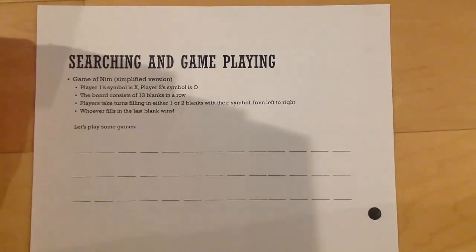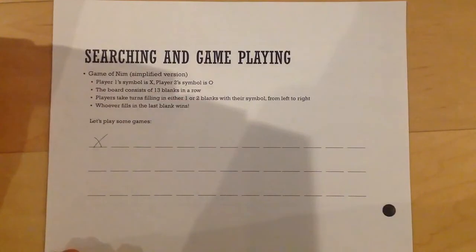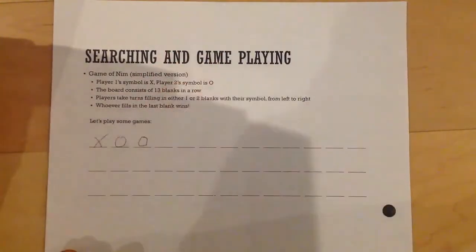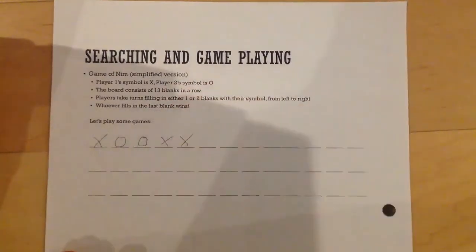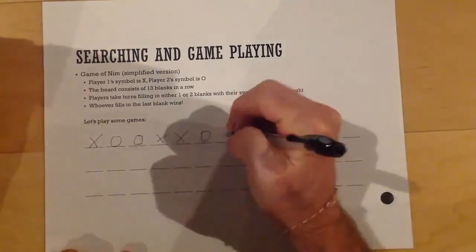This is where, if we were in class, I would challenge each of you to a game. Clearly you would lose because I'm the superior player, but we can simulate what that might look like. I start with an X, and you think you're clever, so you go double O. No big deal, I'll just go double X, and then you go single O. Single O?